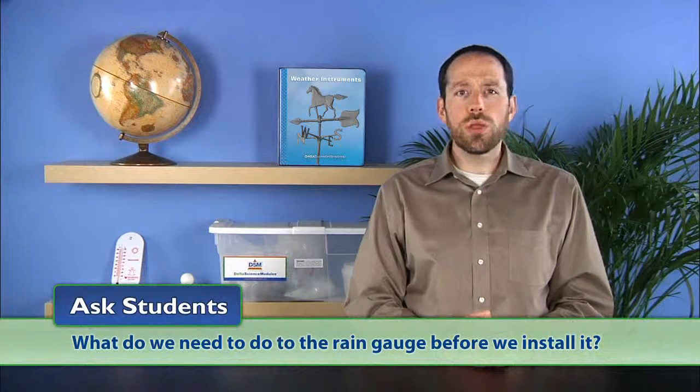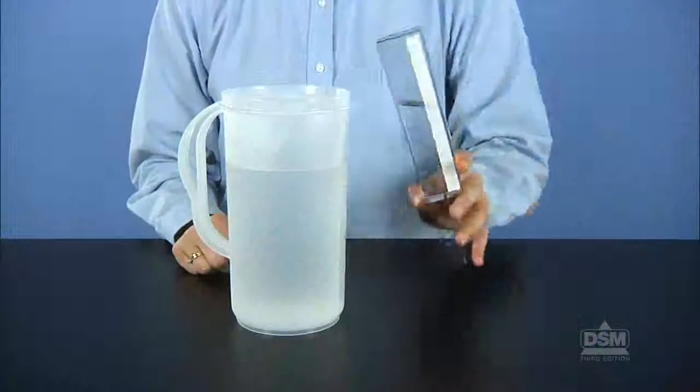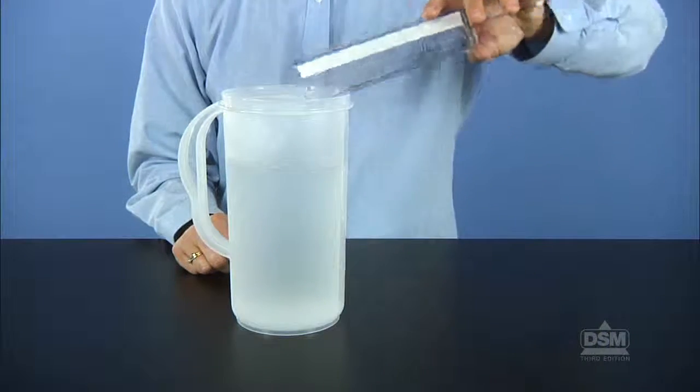Then, direct the students' attention to the rain gauge. Ask students, what do we need to do to the rain gauge before we install it? Guide students to understand that water must be emptied from the gauge. This step is necessary because each reading should show only the rain that has fallen since the last reading. Students may suggest that they could find the difference between the previous reading and the current reading. Help them realize that this would be inaccurate because of evaporation.